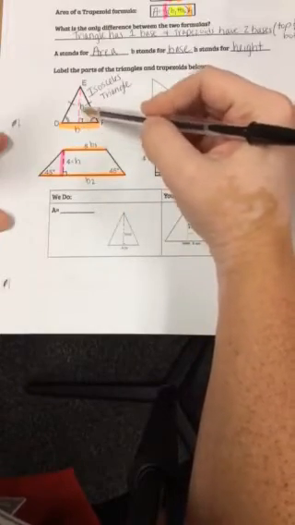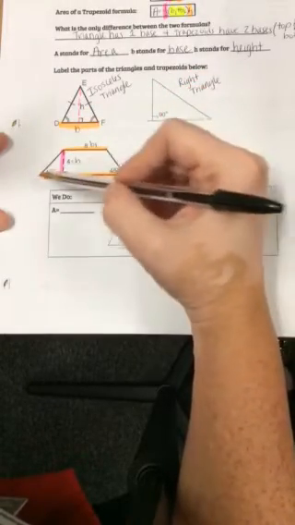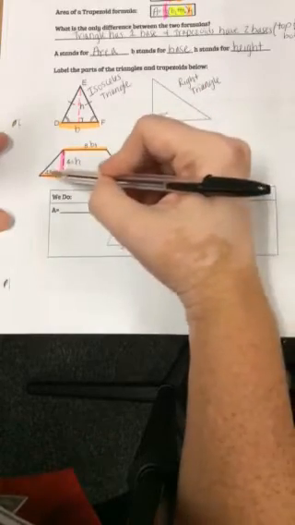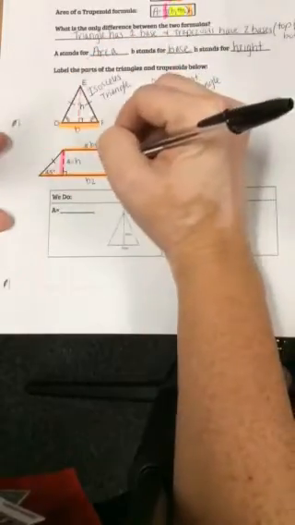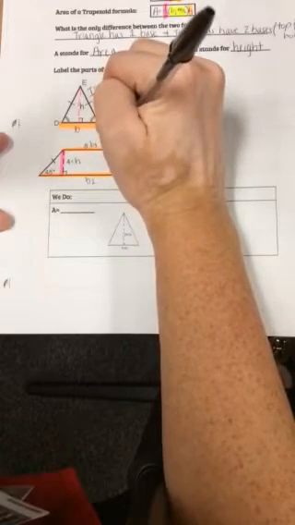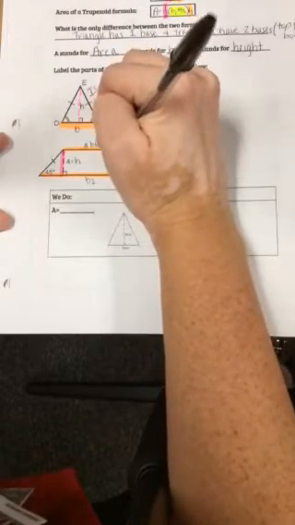Same thing as this one, but a triangle has one base and this has two bases. This also has two angles down here that are exactly the same. So that also means my two sides are the same. This is called an isosceles trapezoid.